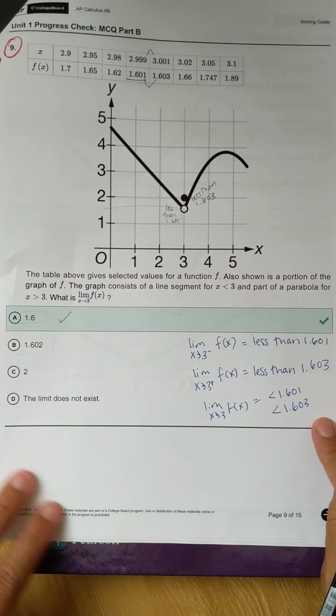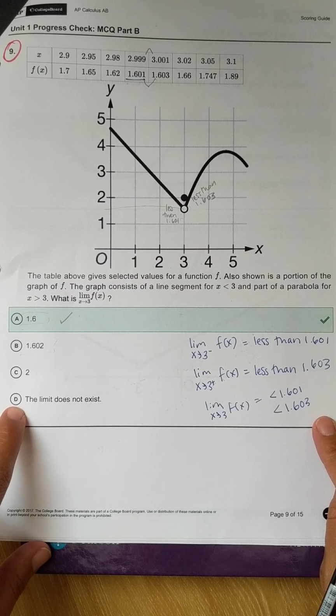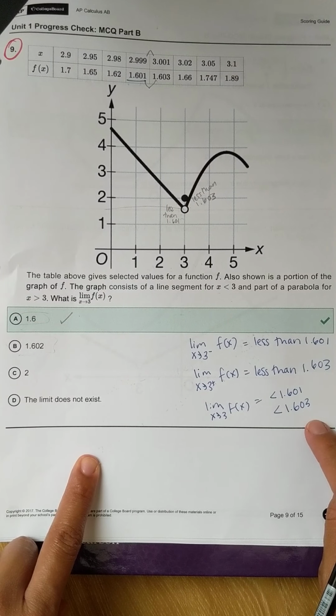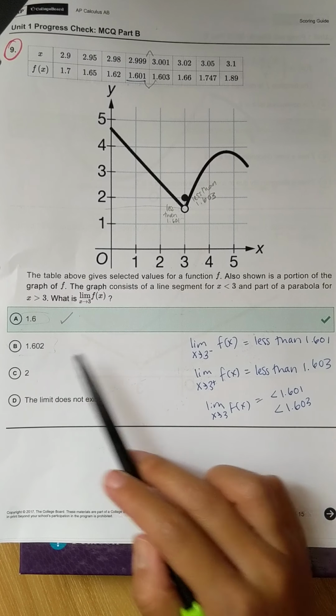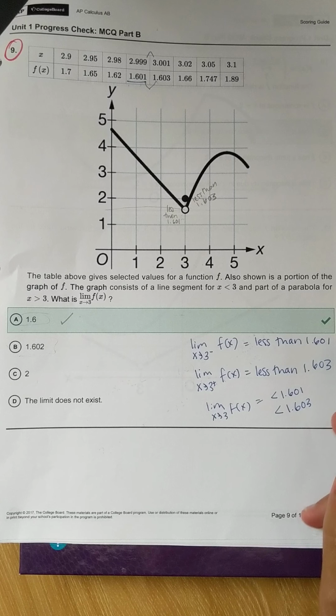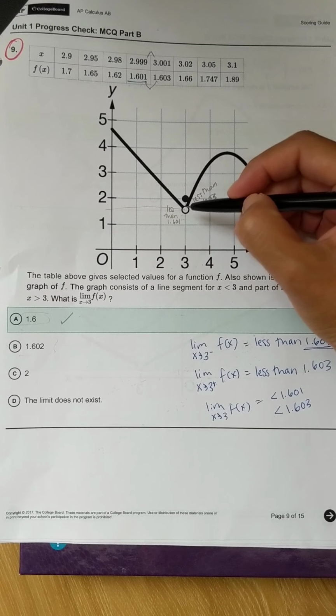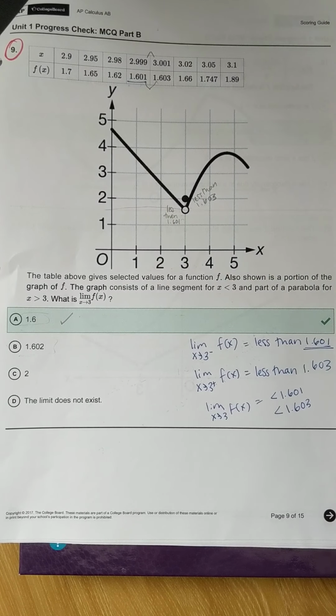And because of that, when I look at my choices, the only answer choice that fits both of those criteria is 1.6. So that's how I got 1.6. 1.602 is not less than 1.601, so that would mean the line has to jump back up, and that's not going to happen, right? It's a linear function. So that's how I did it.